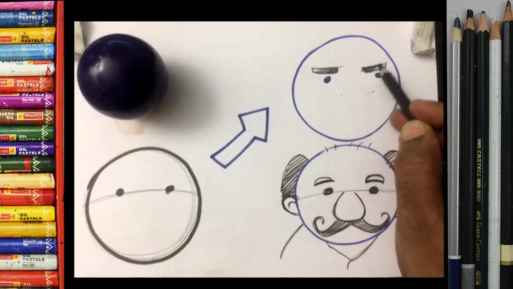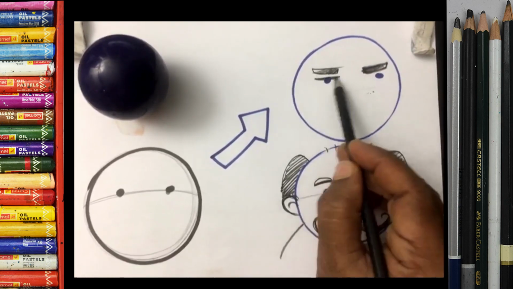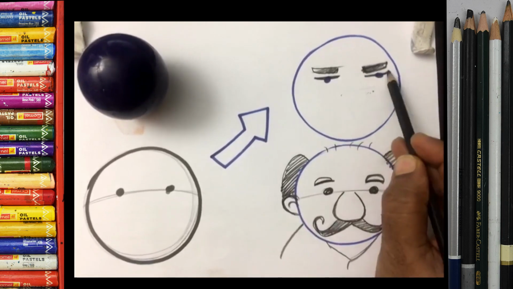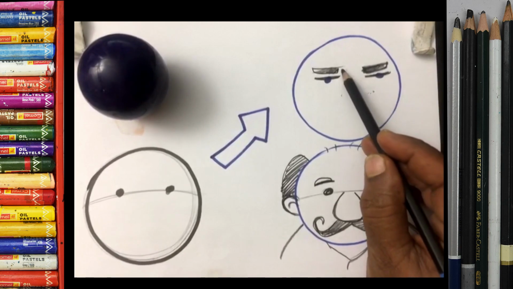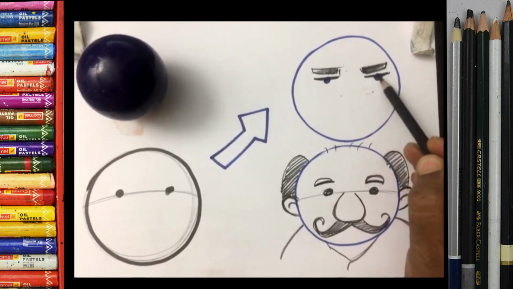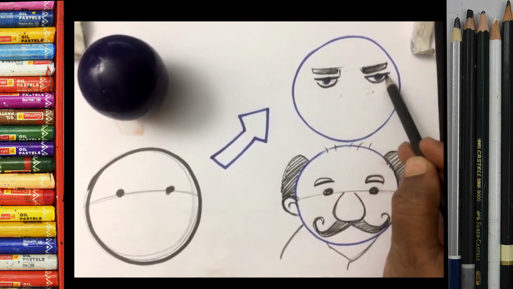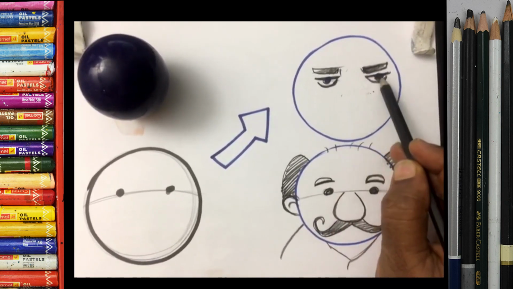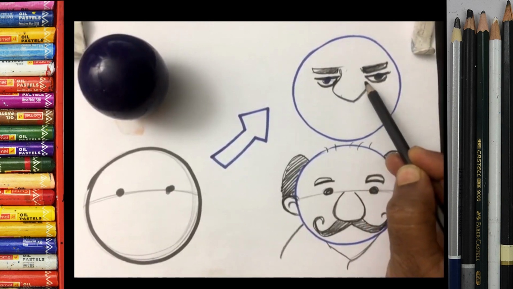So make this character's eyebrow. Okay. See, I am just creating an amazing character. I make this character like this. And I make the nose like this one.